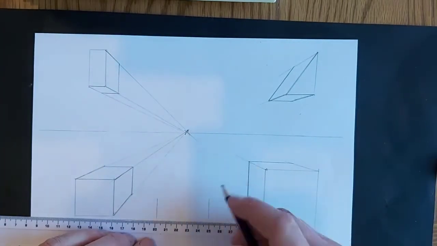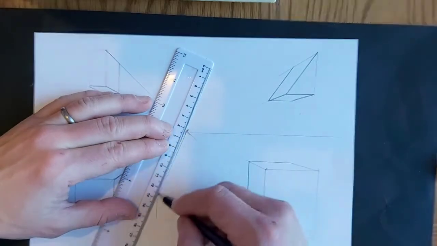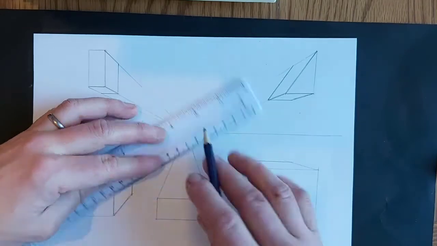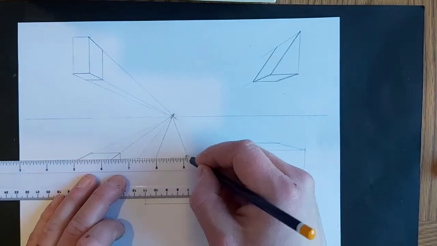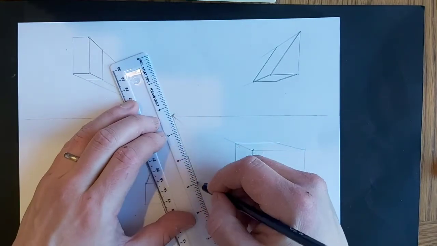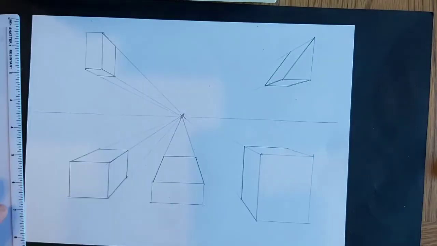Just remember at this point here, I'm drawing another shape, just a rectangle again, and going back to the vanishing point. Now, since this is directly under the vanishing point here, you won't really see the left-hand side or the right-hand side of it, as you can see with some of the other shapes. So you'll just see the top and that front edge there. So don't worry if some of your shapes, when you line it up, you won't be able to see the side edges.